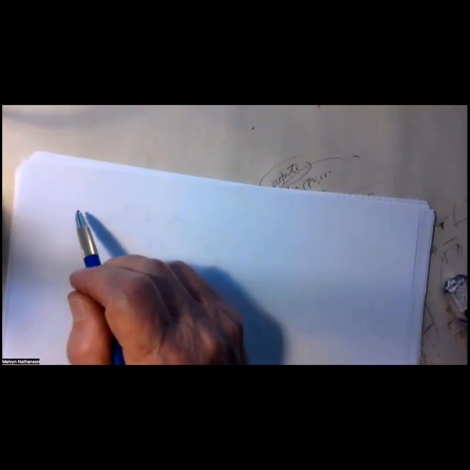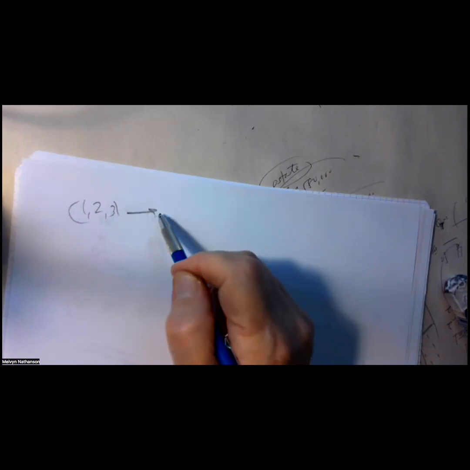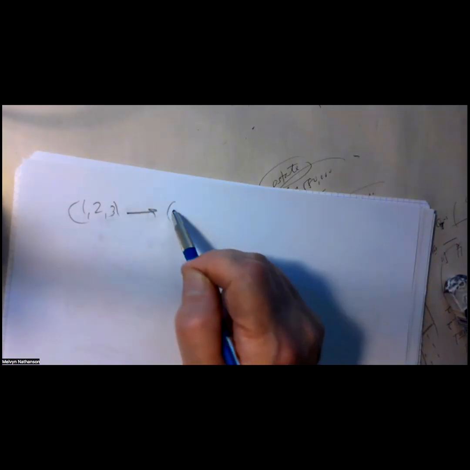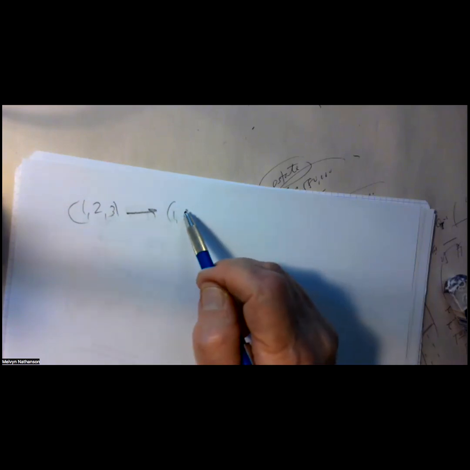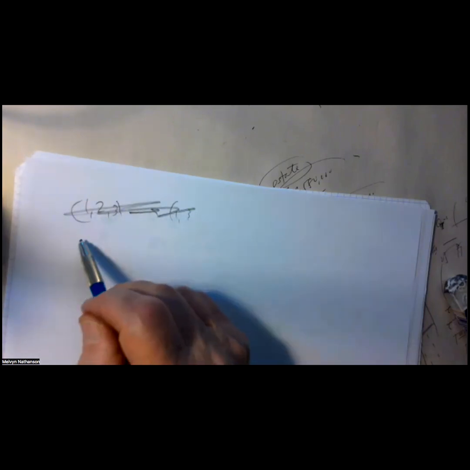Let's see, suppose I have the permutation, the cycle 1, 2, 3. So if I apply that once, 1 goes to... sorry, 1, 2, 3.